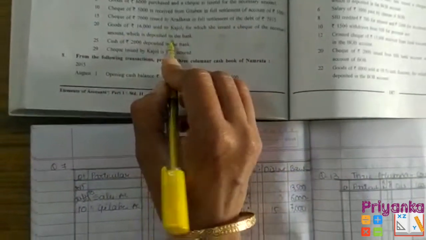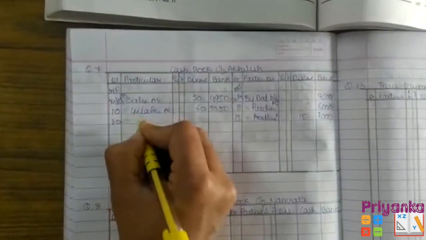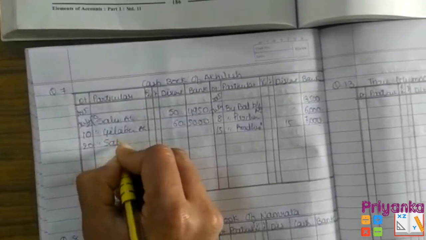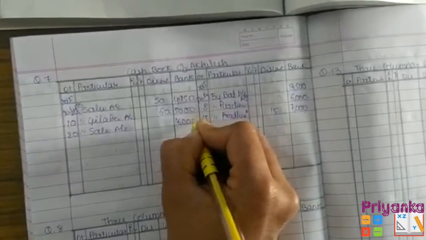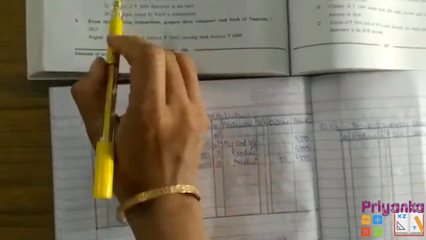Next, 20. Goods of rupees 16,000 sold to Kajol, for which she issued a check for the necessary amount which is deposited in the bank. So here we receive the money for the sale transaction and got the amount in check. So we'll take the amount into the bank column.